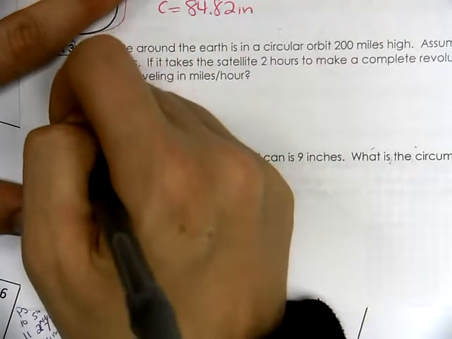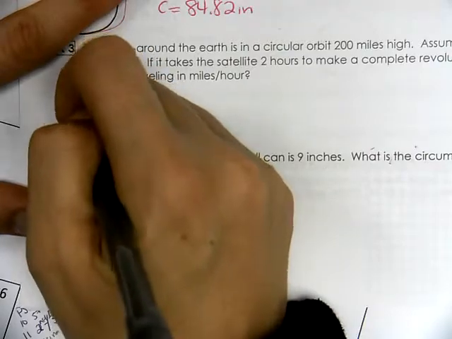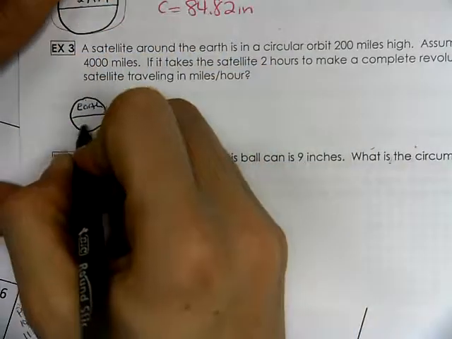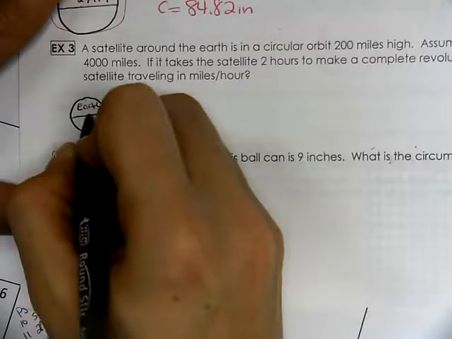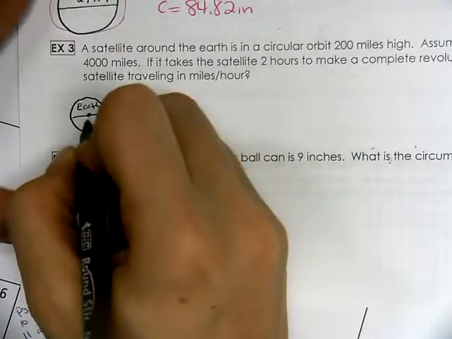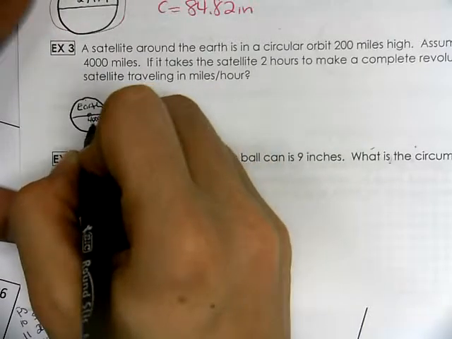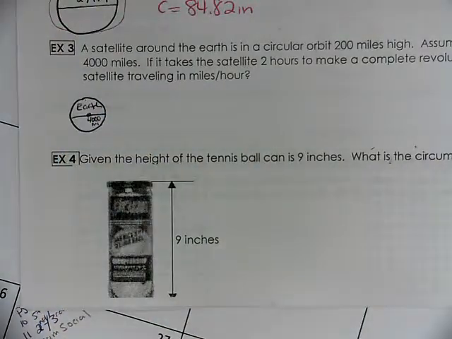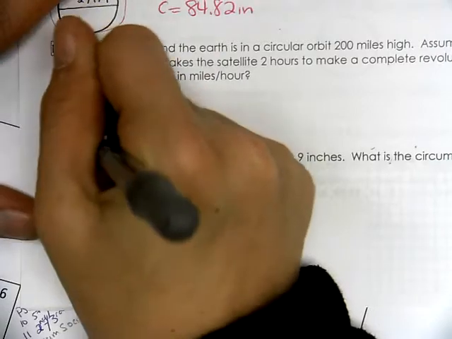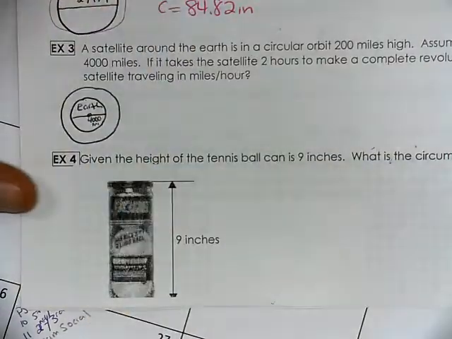You have the circle that's the Earth, with a radius of 4,000 miles. That line shouldn't be all the way across. It should be halfway. And then you've got the satellite going 200 miles above it.